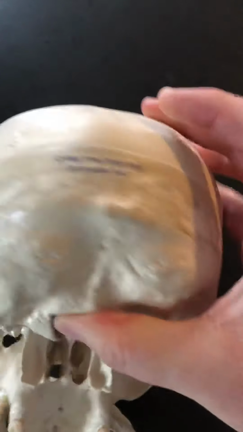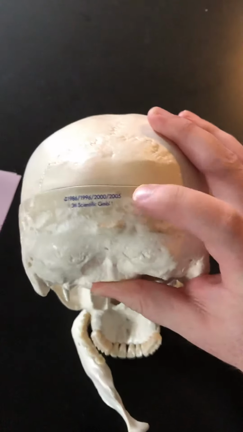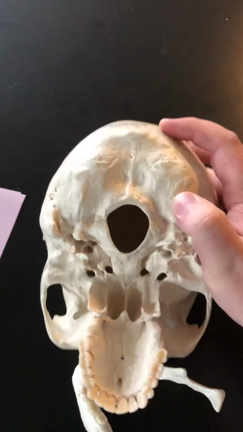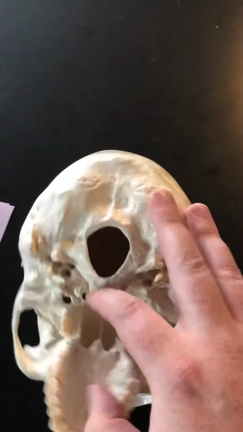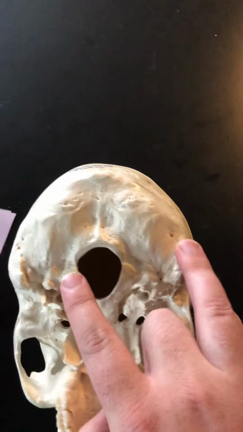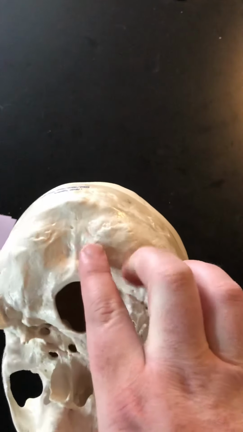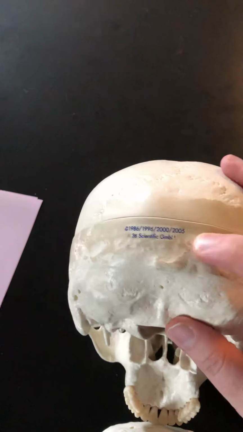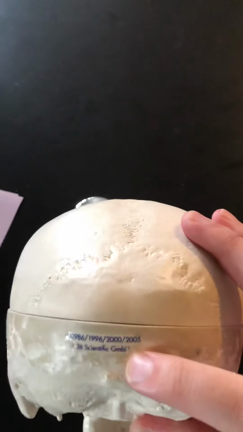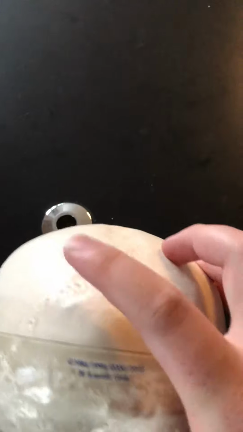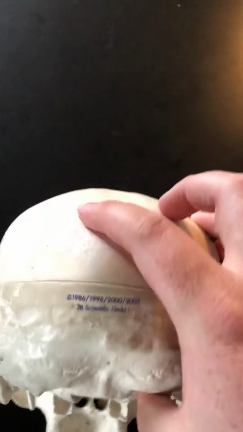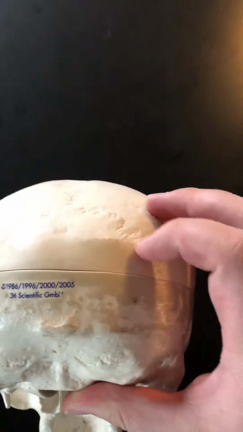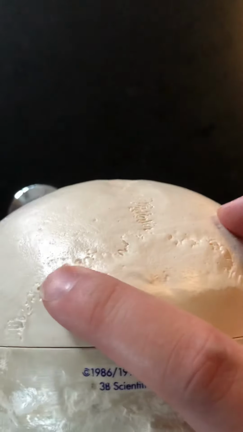Then if we turn to the most posterior section of the skull and the inferior section of the skull, basically all around this large hole, the foramen magnum, which we'll talk about in a minute, we have the occipital bone. So it's this back section here, working our way towards the back of the skull. The occipital bone is separated from the two parietal bones right here by the lambdoid suture. So that's the lambdoid suture right there.